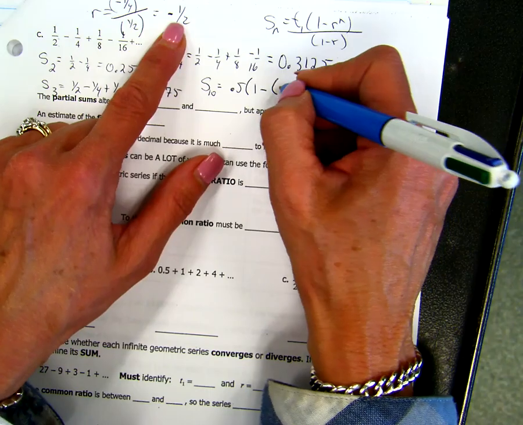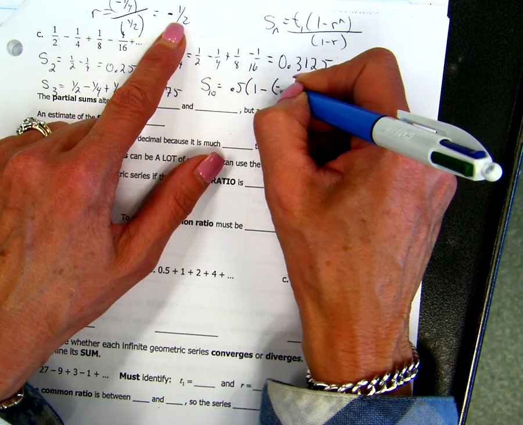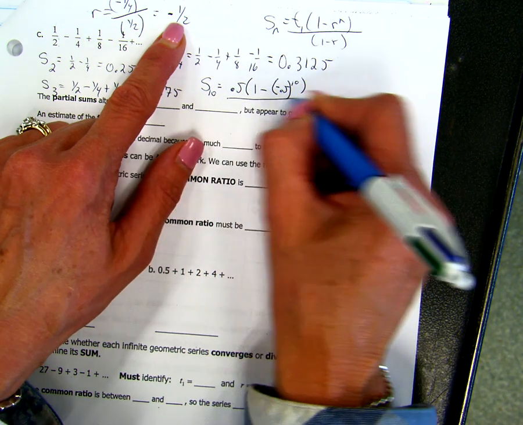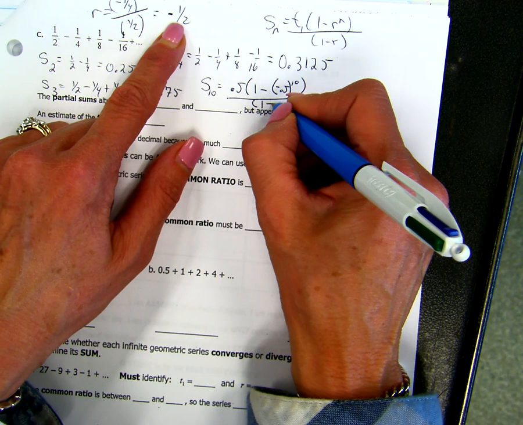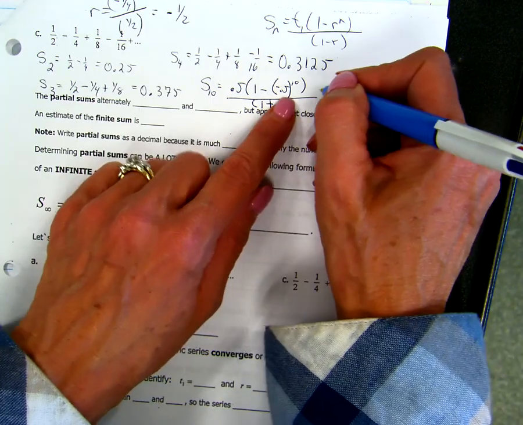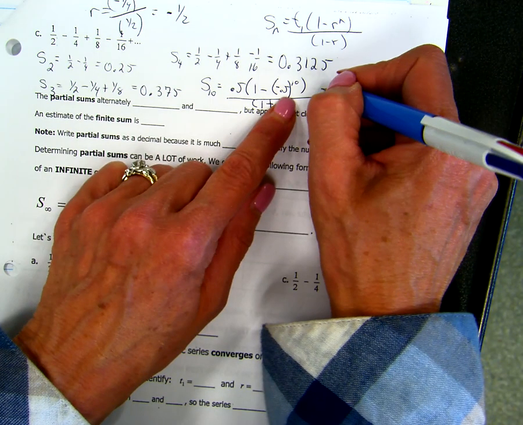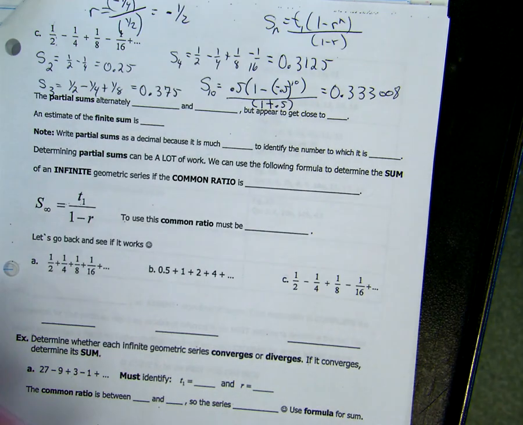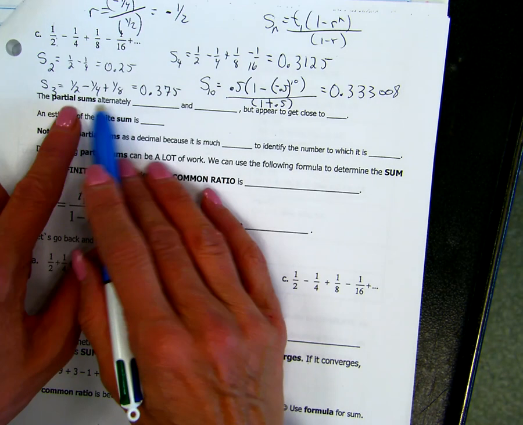So when r is negative, we need to put our base in brackets to the power of 10, all over bracket 1 minus negative 1/2. I hope you can see that's 1.5. Okay, plug that in. I just did that and I got 0.33008.